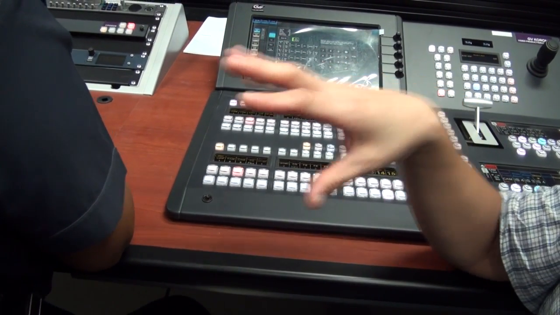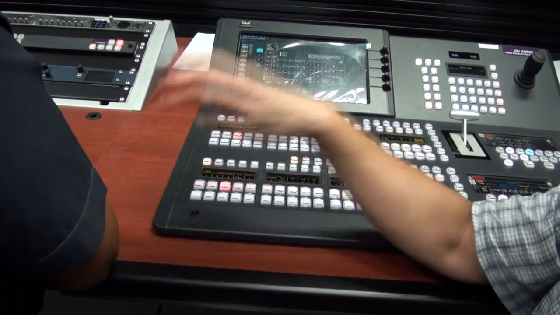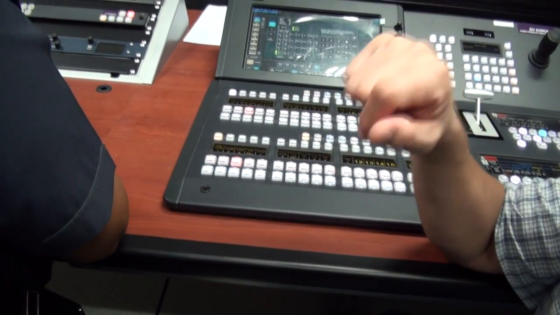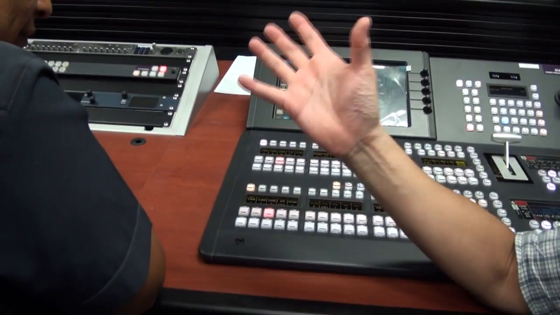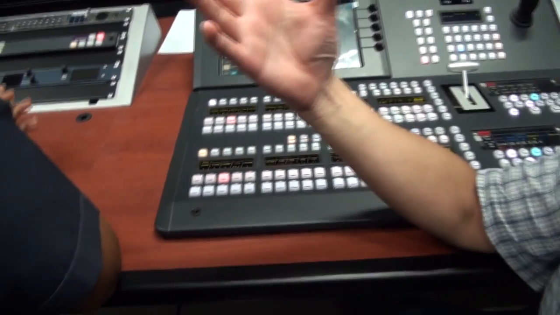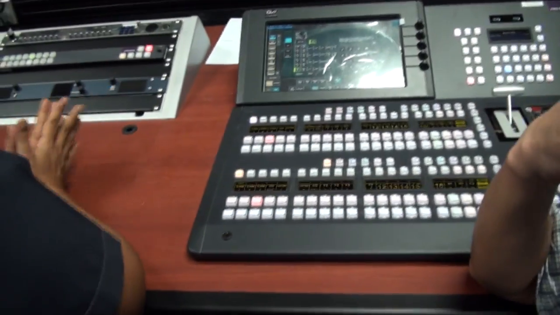So now you know the macro. It's just a record of the sequence. Okay. And you remember that we can edit a macro also. We can edit.